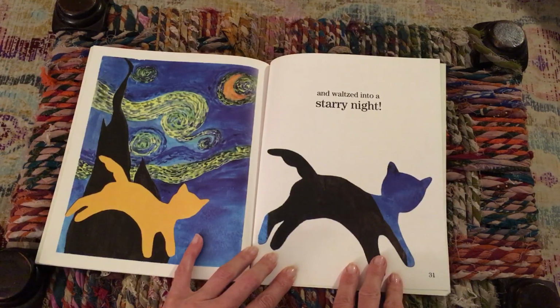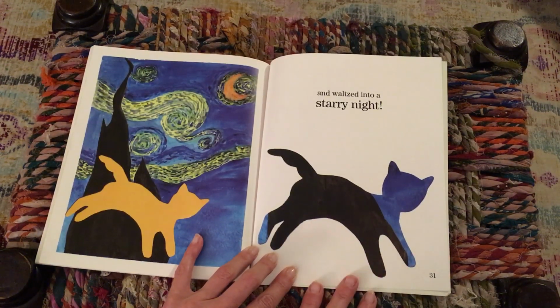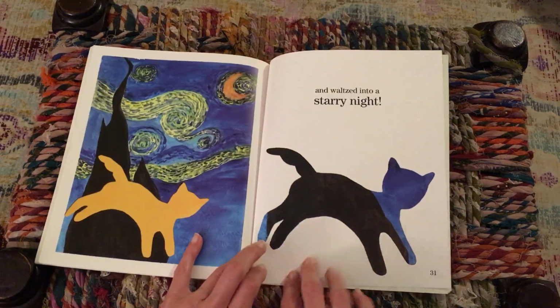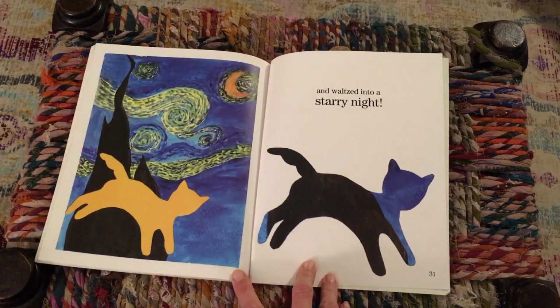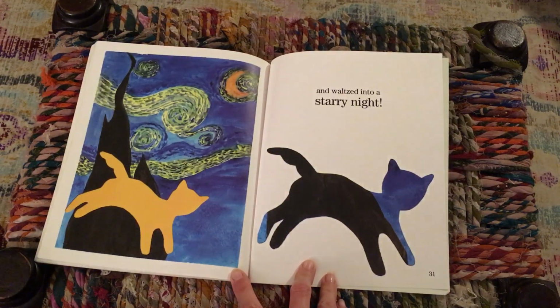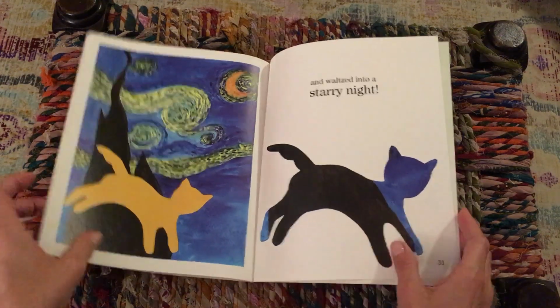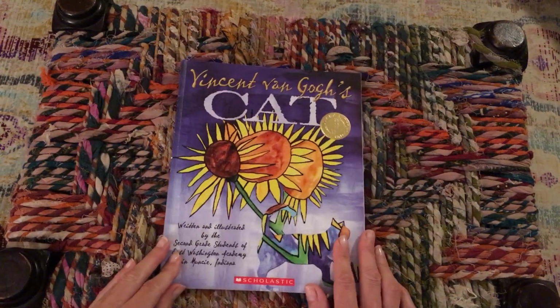You're going to write two sentences about your work, how you were inspired by Vincent van Gogh, and how you went about doing your specific drawing. Turn it into Teams. You can use Auto Draw on this, or just paper and crayons and pencils and whatever you have at home. Have fun with this, and I hope you guys enjoyed the story of Vincent van Gogh's Cat.